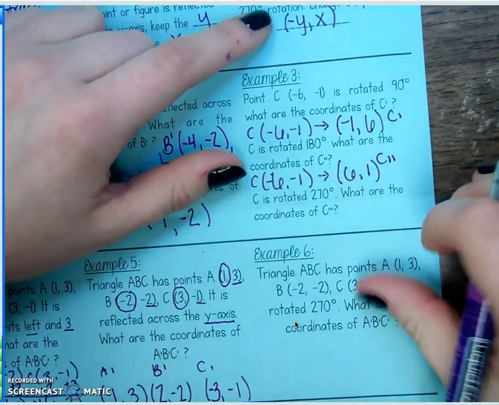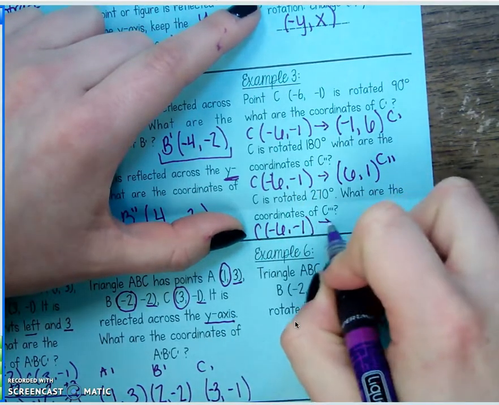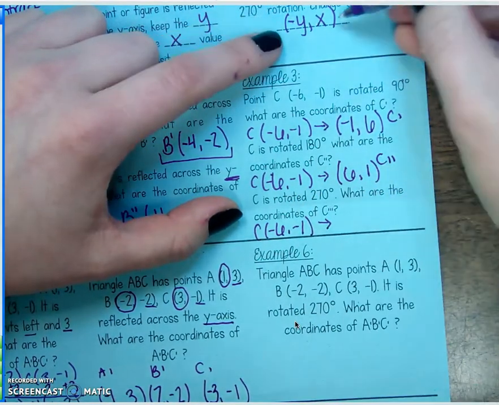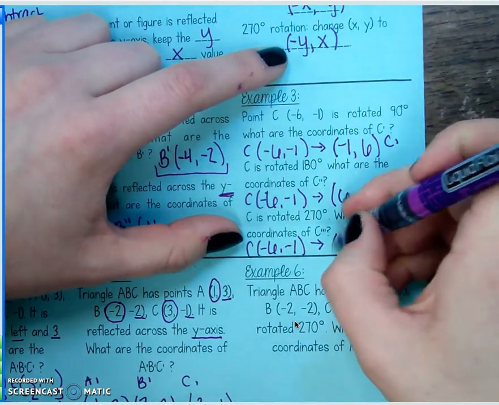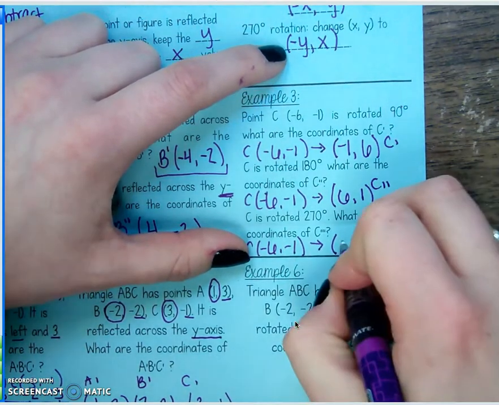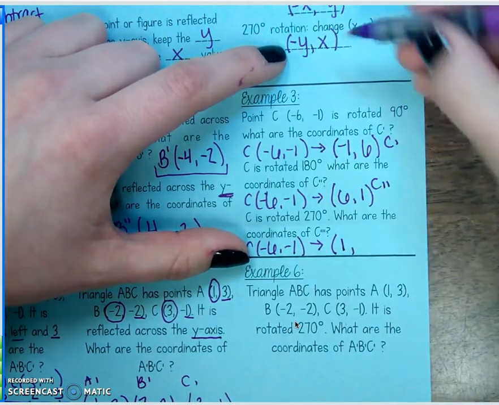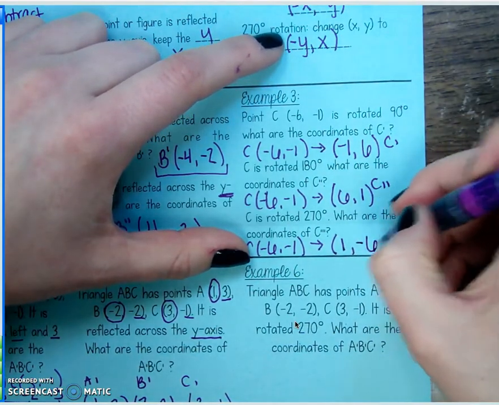And then 270, -6, -1. For 270, I'm going to put the y in the x spot and make it the opposite. So y is -1, but it's the opposite, so I'm going to put a +1. And then the x just goes into the y spot, -6.